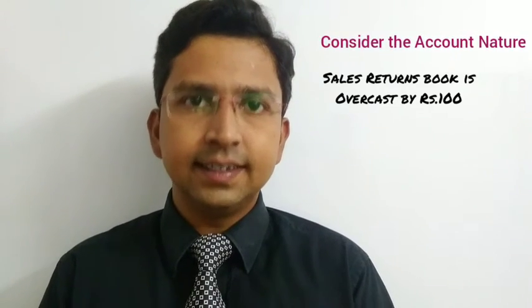Let us take another example. Sales return book is overcast by 100. Overcasting means 100 rupees higher than the actual value. So it should be reduced, isn't it? So we have to look at the nature of the ledger account, that is sales return. Sales return belongs to the real account category and it will always show the debit balance, isn't it? So here the book shows an overcast of 100 rupees, a total value 100 rupees higher. So it should be reduced.